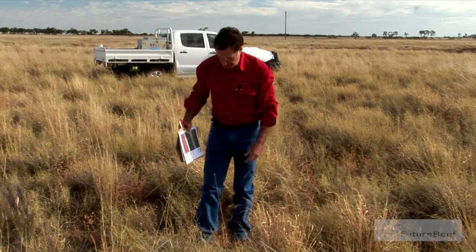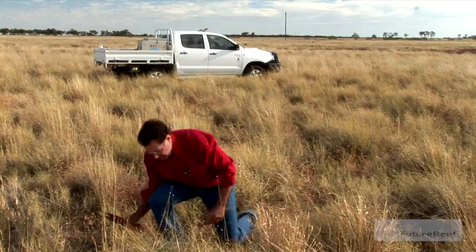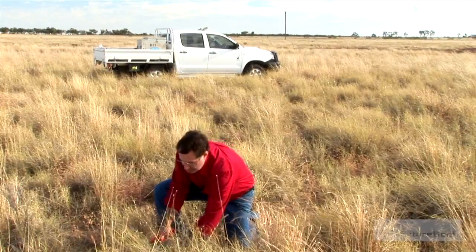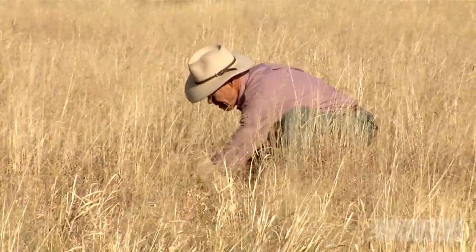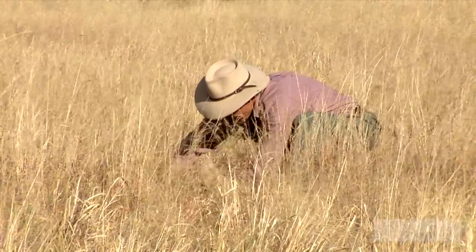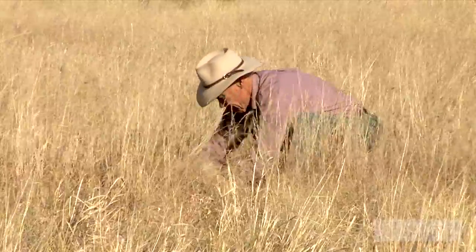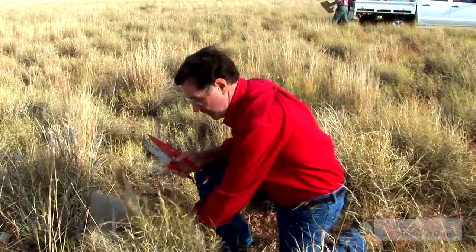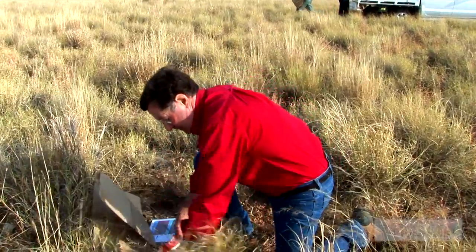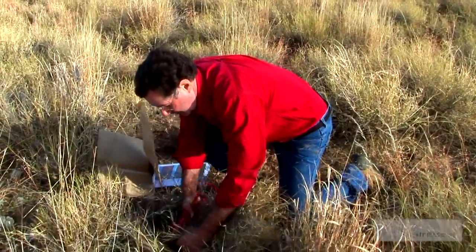So now we have the quadrat placed down. We need to put into the quadrat the grass that's actually attached and shooting up from the base of the plant in the quadrat itself. Everything that's in the quadrat right down to ground level, so within about 1 or 2 centimetres of ground level.